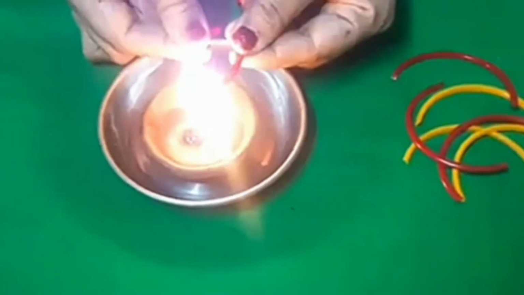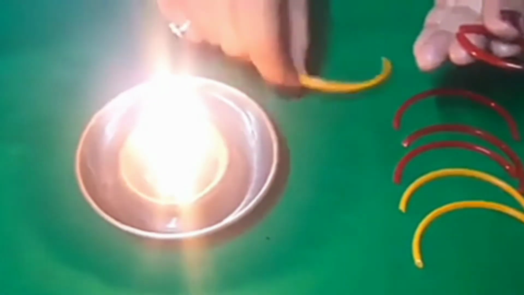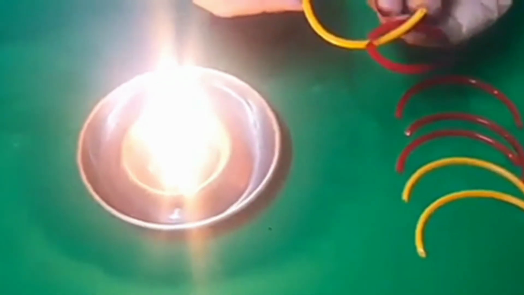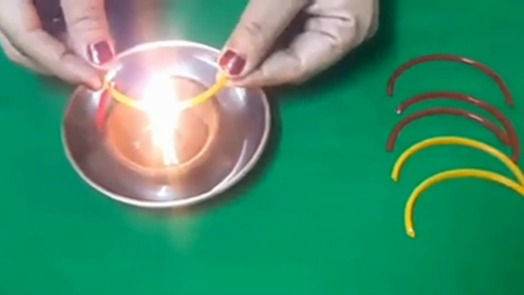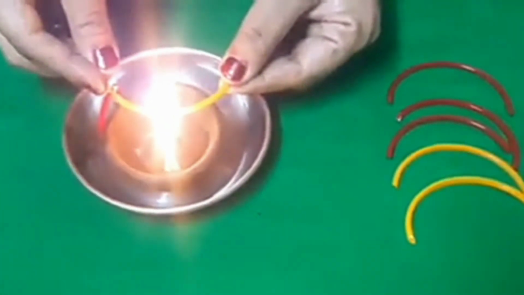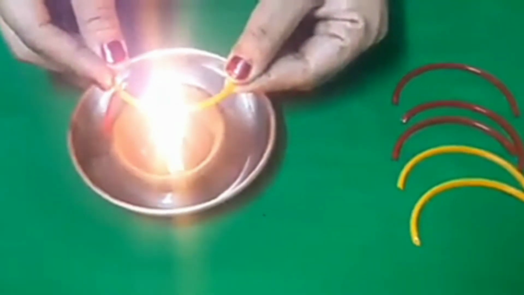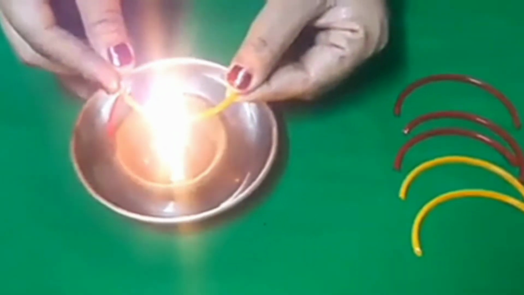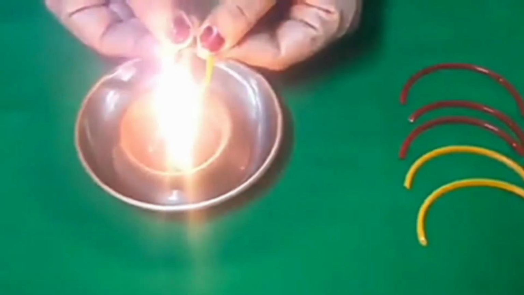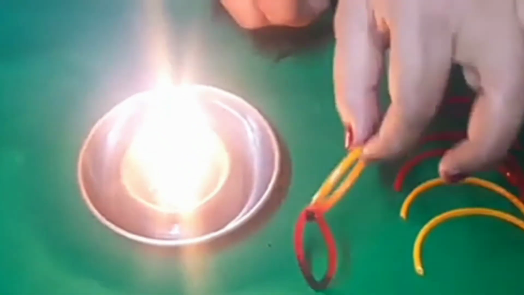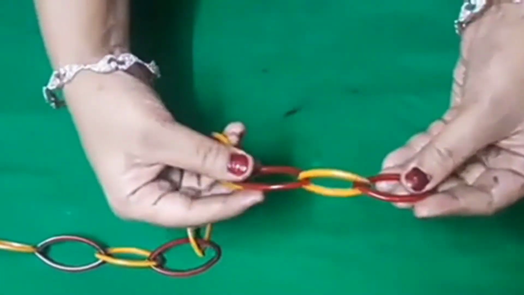Children, now we see a beautiful activity of making a garland or toran with broken bangles. Students, when we heat the broken pieces of bangle in the middle, they become soft and using our finger, we can bend it. We can even heat and join the remaining pieces. This way, a beautiful garland or toran is ready.